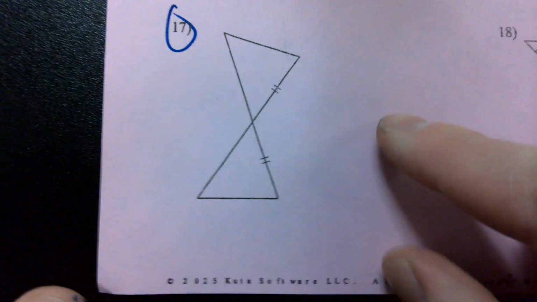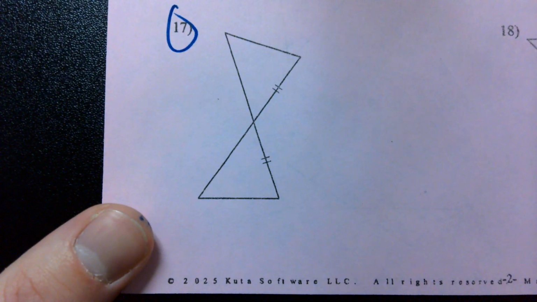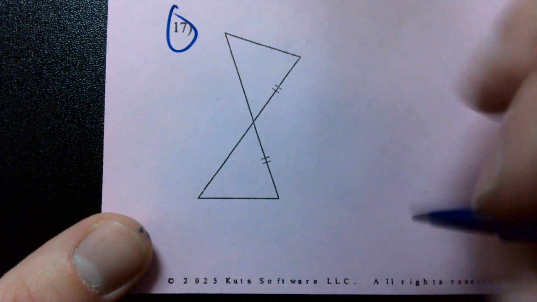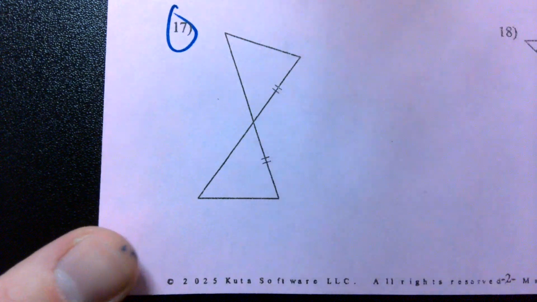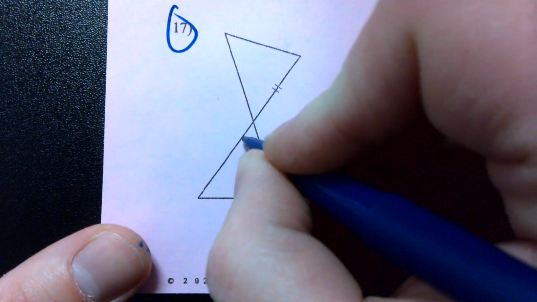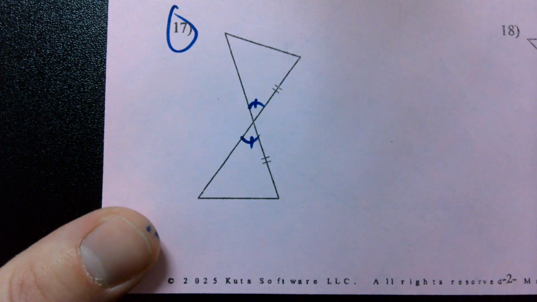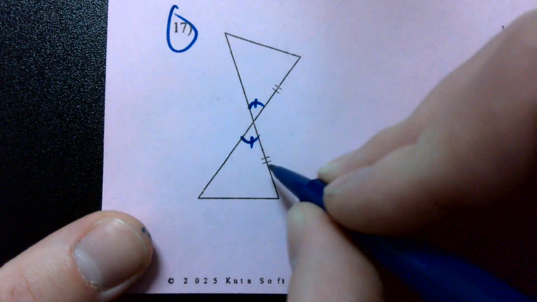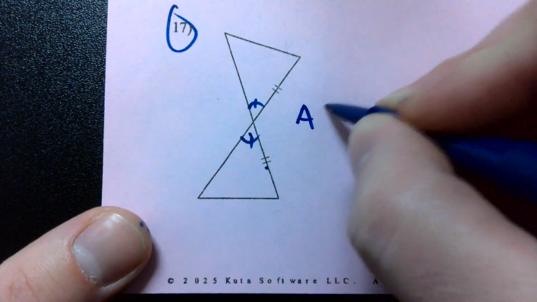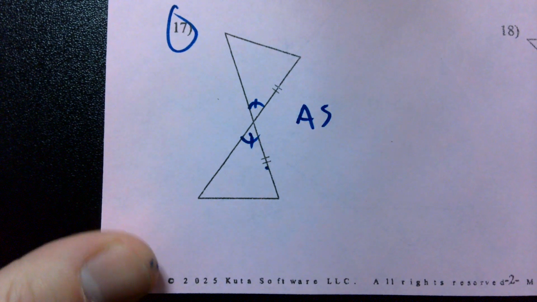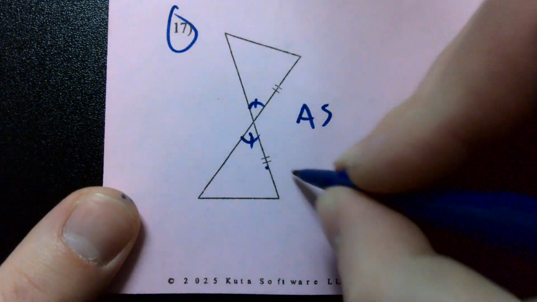17. Is this side the only thing we have in common? No. What else do we have in common? Angles. Which angles? The vertical angles. So this is what? Side angle or angle side as? Is that one of our theorems? No, it's not. Not enough info.